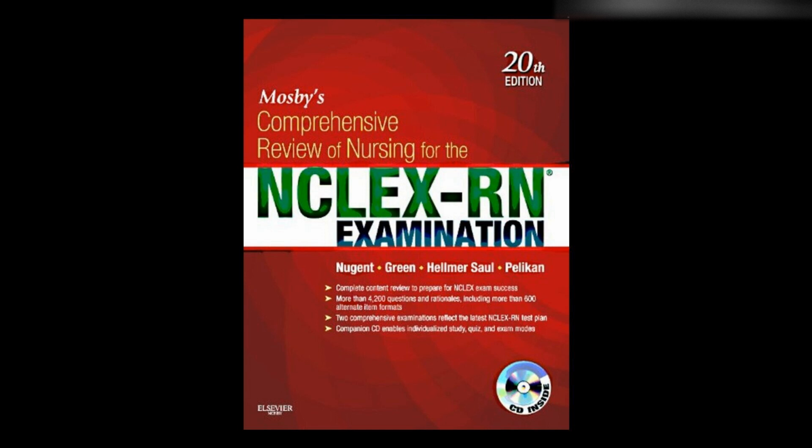Content: medical/surgical. Category of health alteration: drug administration. Integrated processes: nursing process, implementation. Client needs: safe and effective care environment, safety and infection control. Cognitive level: analysis, making nursing decisions.